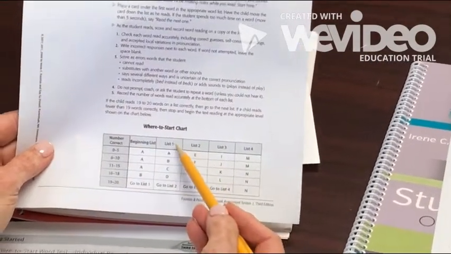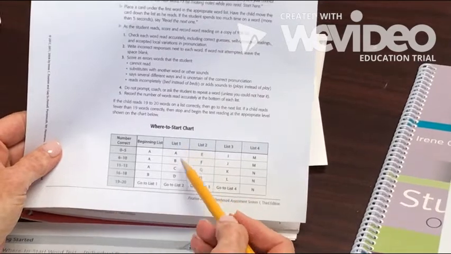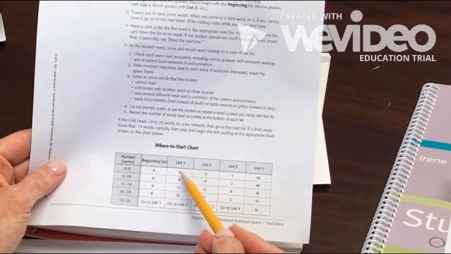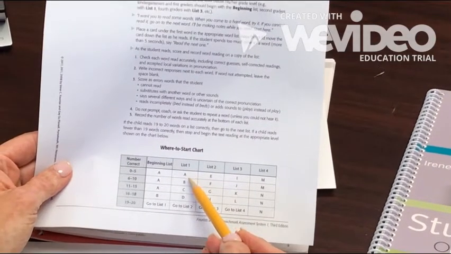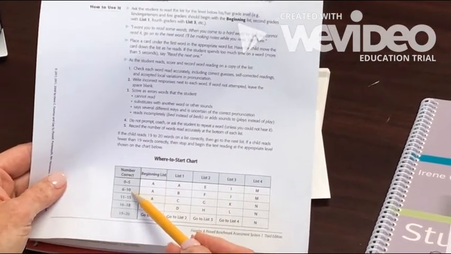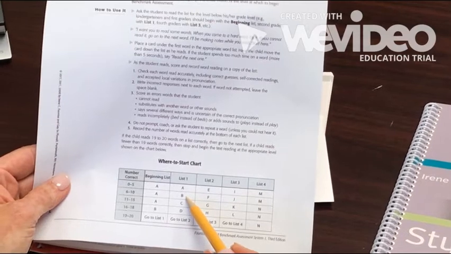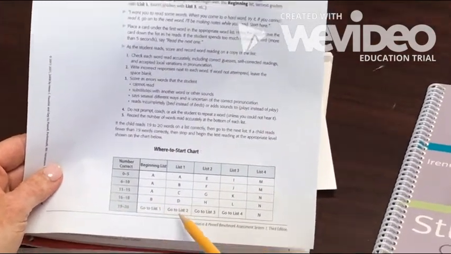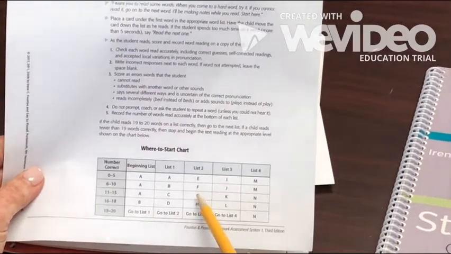So if they were reading list 1 because they're a second grader and they got 0 to 5 words read correctly, you're going to start them on an A. If they read 6 to 10 words correctly, you're going to start them on a B. If they read 19 to 20 words correctly, you're going to go ahead and have them read list 2.